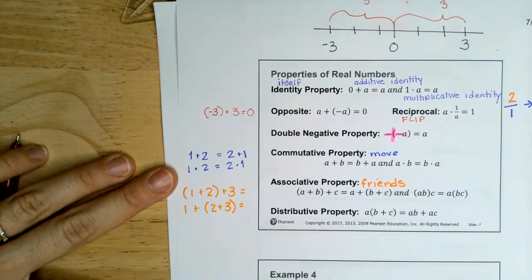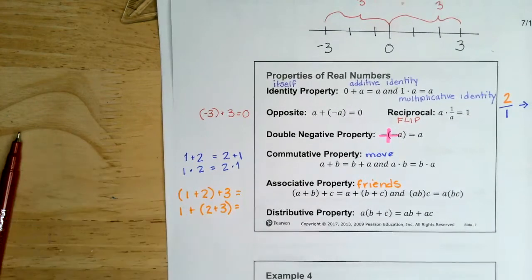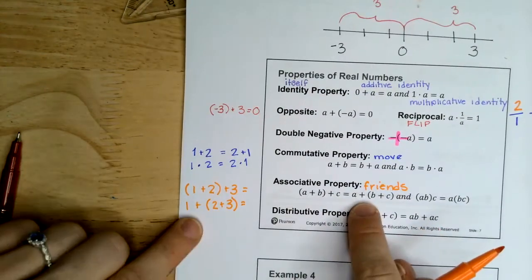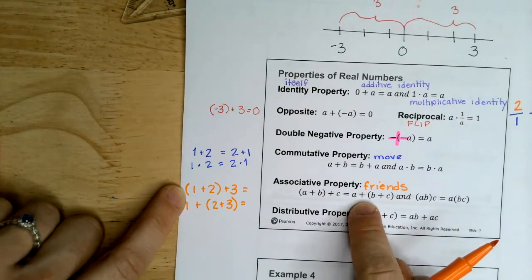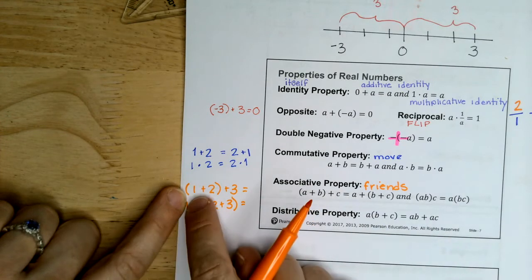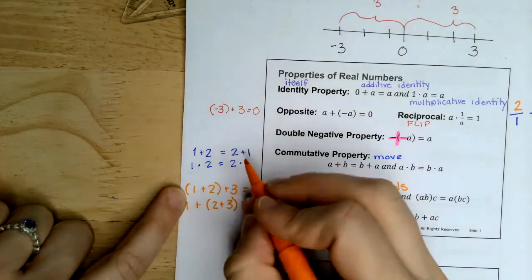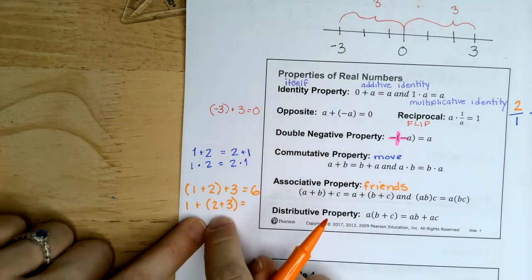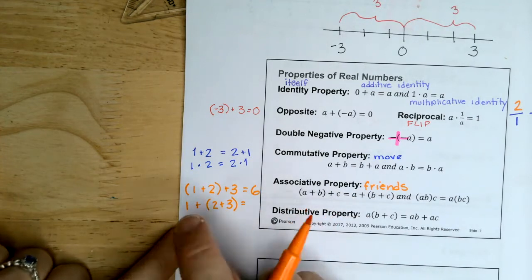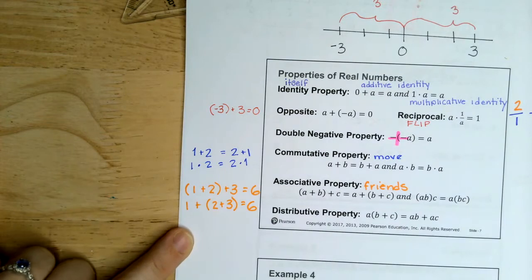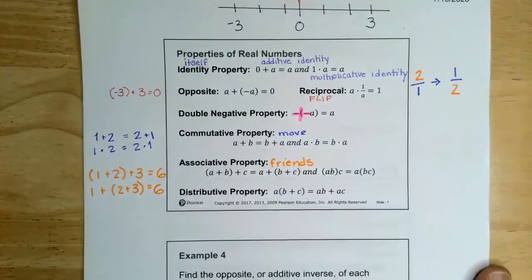Good. And they just want you to see that you'll get the same answer, even though you're going in a different order. So here we have to say 1 plus 2 is 3, 3 plus 3 is 6. Here we have to say 2 plus 3 is 5, 5 plus 1 is 6. Good? All right.